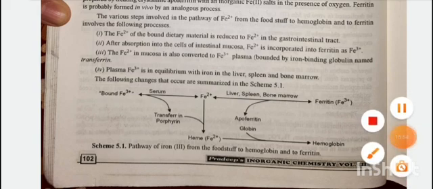Second, after absorption into the cell of the intestinal mucosa, Fe2+ is incorporated into ferritin as Fe3+. Third, the Fe2+ in the mucosa is also converted into Fe3+ in plasma, bound by the iron binding globulin named transferrin. Fourth, plasma Fe3+ is in equilibrium with iron in the liver, spleen, and bone marrow.